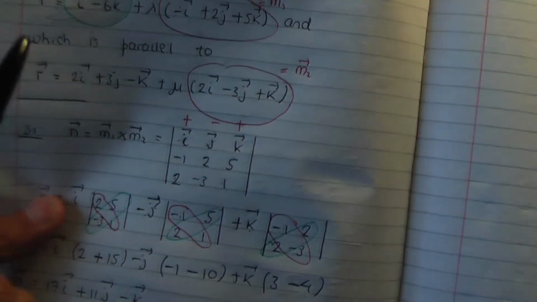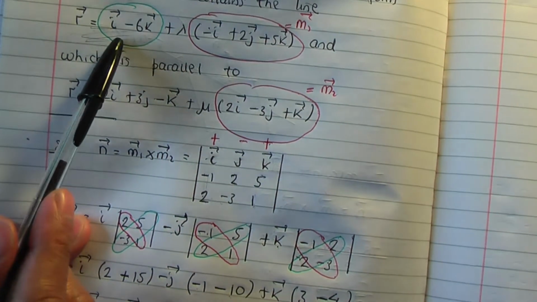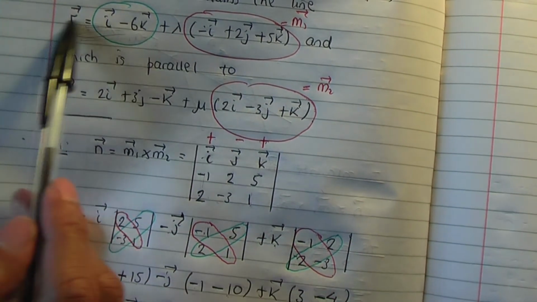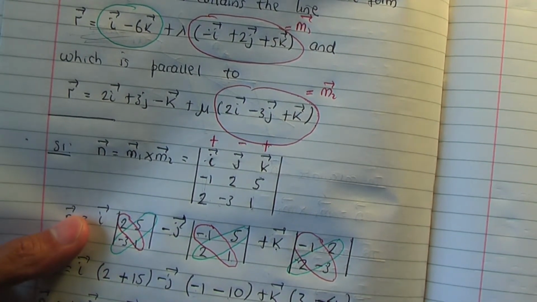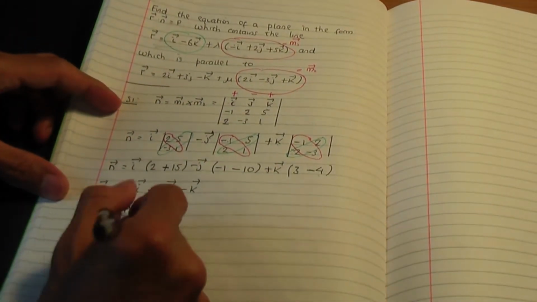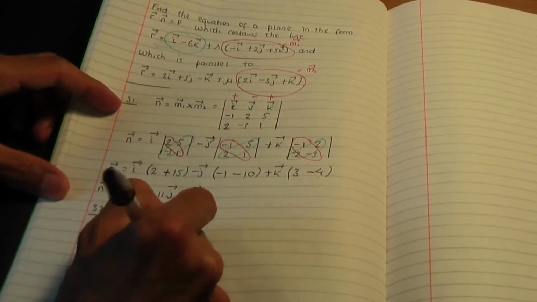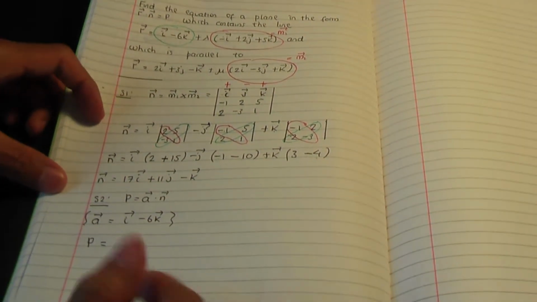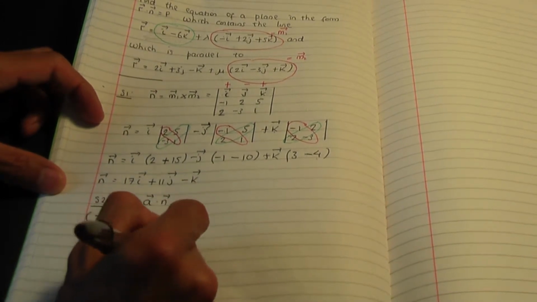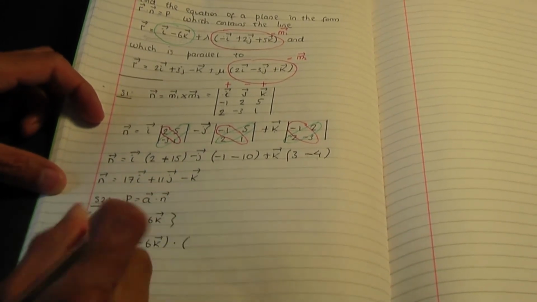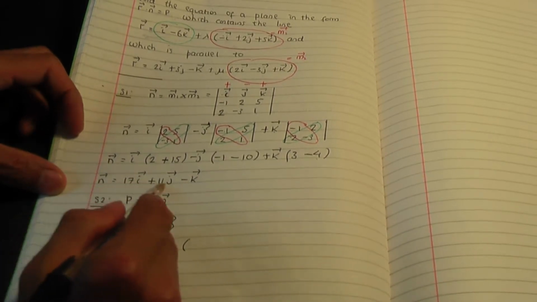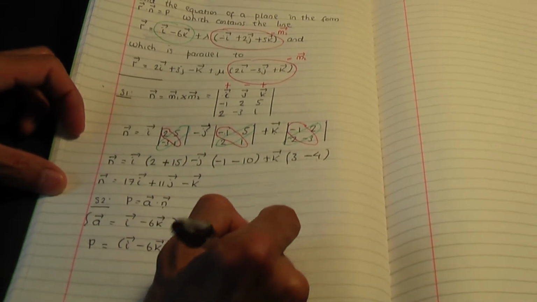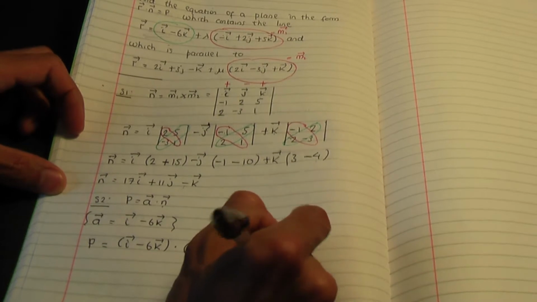Okay, as this is the fixed point on your line, and that fixed point on the line is also contained on the plane, as this line is contained on the plane. Okay, so let me make a note. A is i minus 6k. So capital P is a, which is i minus 6k, dotted with n. So n, normal vector, answer of step 1, 17i plus 11j minus k.